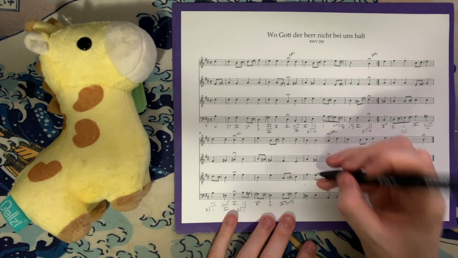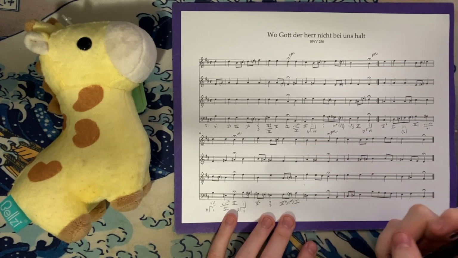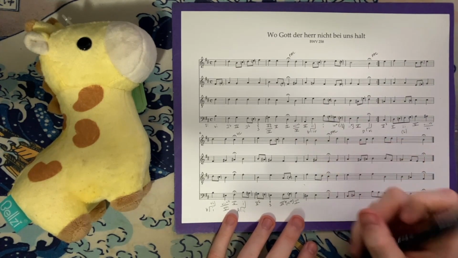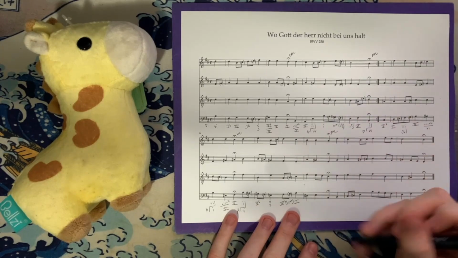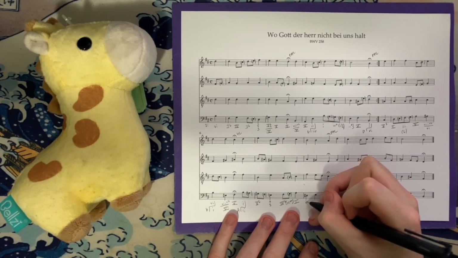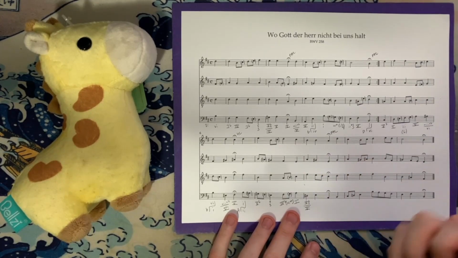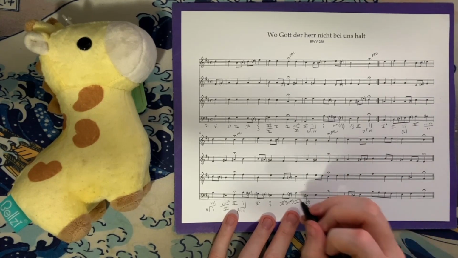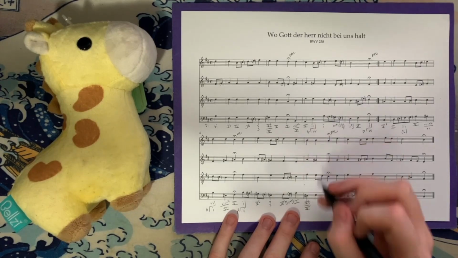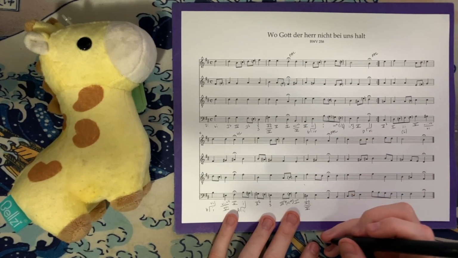We then have A, C sharp, E, and C sharp. That's our tonic triad, A major. And more secondary dominants, D sharp, F sharp, A, and B. That's B7 over D sharp, which is 5-6-5 of 5. Because D sharp is the leading tone to E, but B is the dominant of E, so 5 of 5.